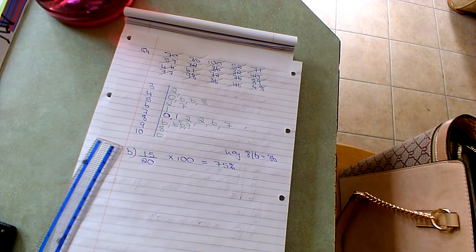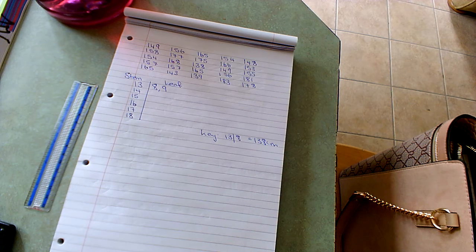And that's part B completed for question 4. Okay, question 5 then I have. Siobhan measures the height in centimetres of all students in her class. Here are her results. Okay, so they're all laid out here. Copy and complete the stem and leaf plot.